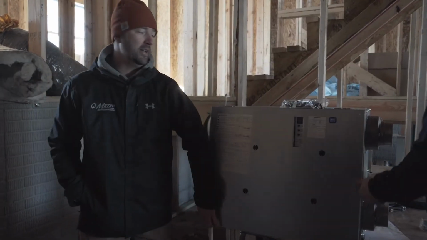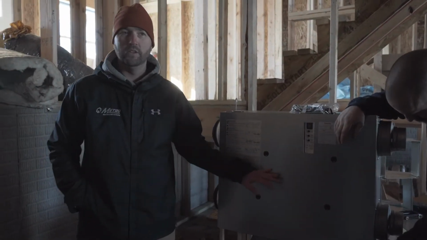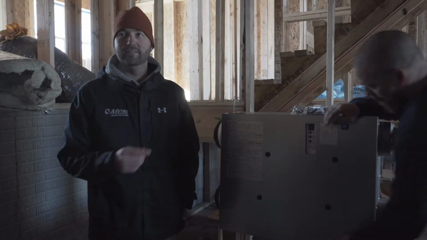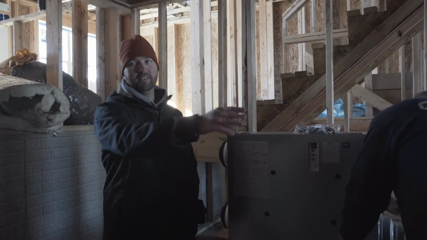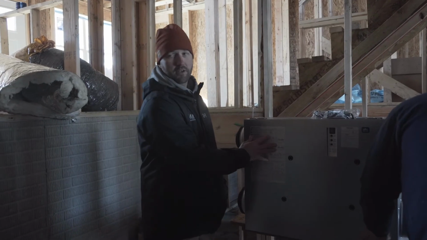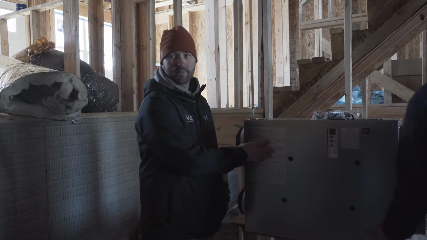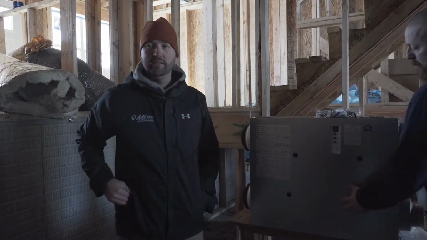So that's the ventilation side of heating and cooling. So we have the heating, which is your furnace. We have ventilation, which is your ERV or an HRV. And then you have your AC unit, which was the coil that I was showing you guys.